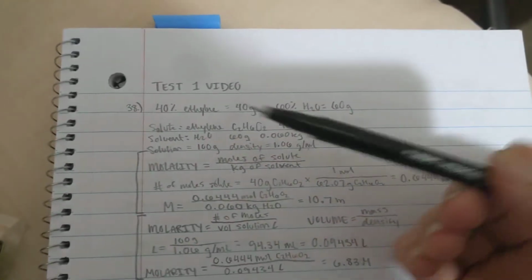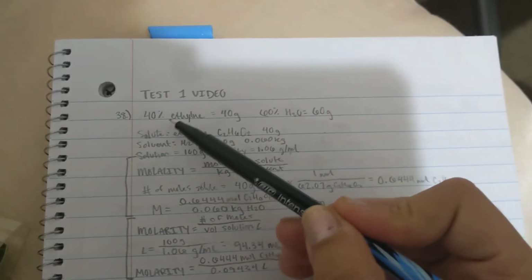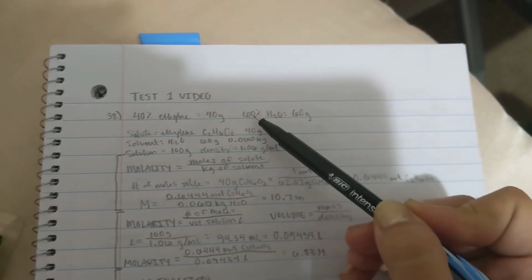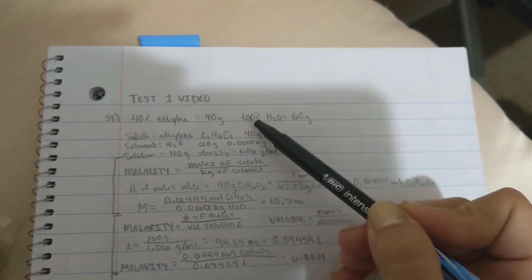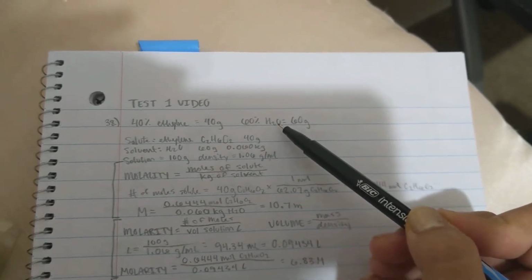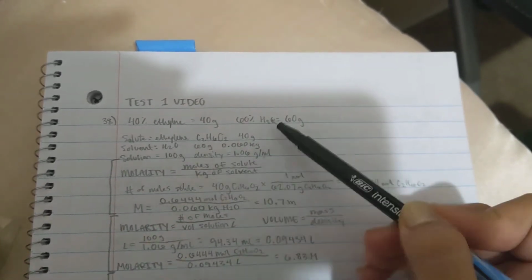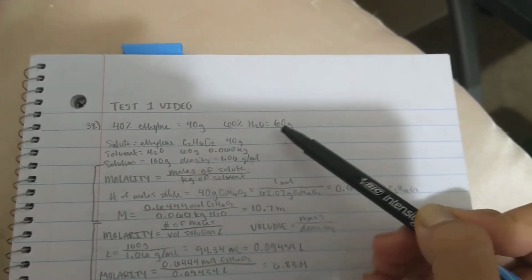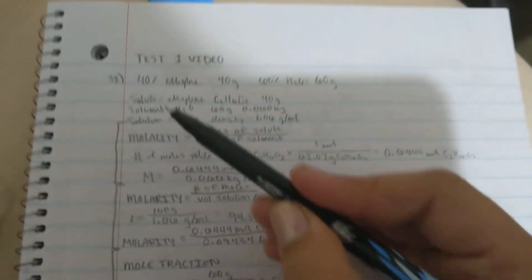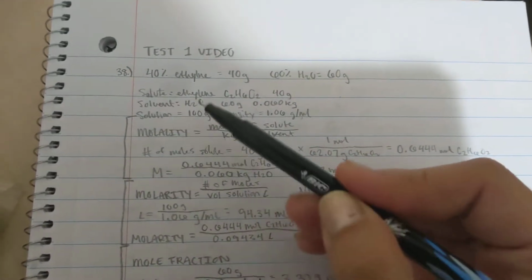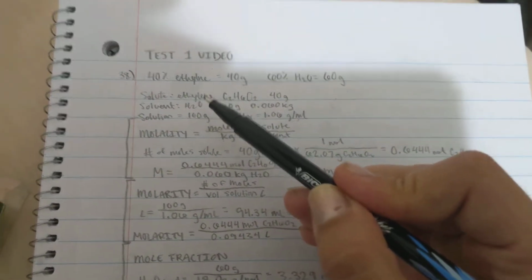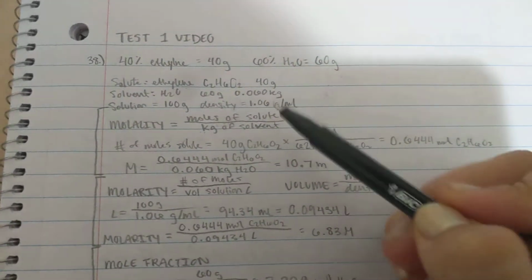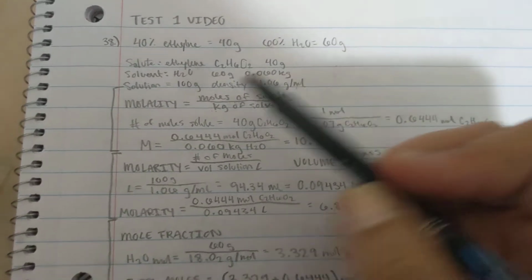Okay, so what we have here is our information written down. The solution is 40% ethylene, which is 40 grams, because if the solution is 100%, then 60% of it will be the solvent, H2O, therefore making it 60 grams. And I have the solvent and solution written down here as we do in class, with ethylene, H2O, and the solution written down each individually, with their given values.